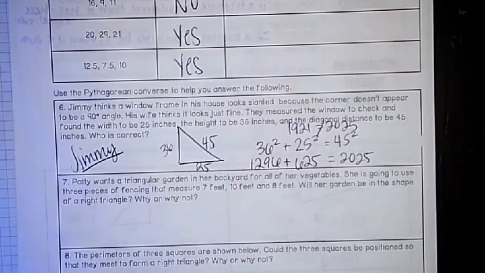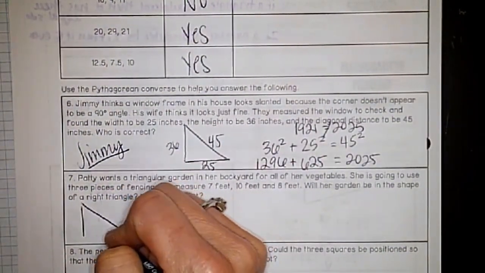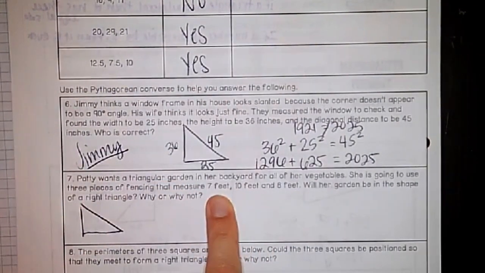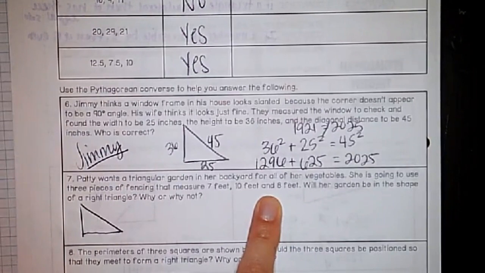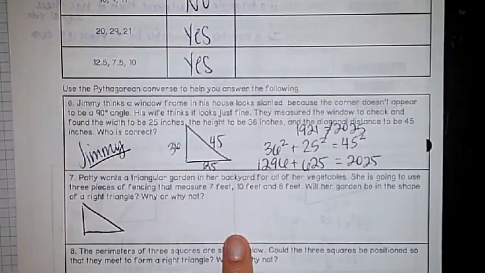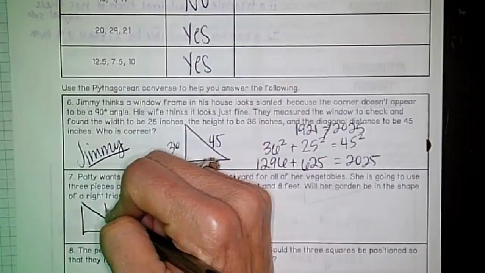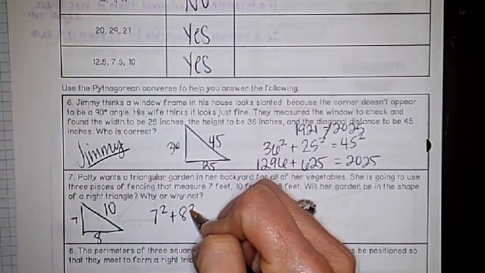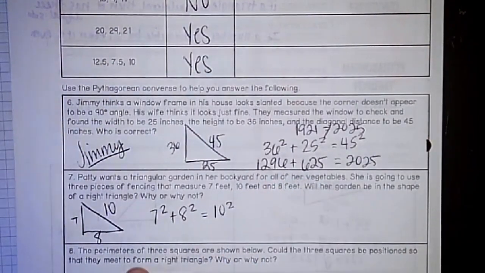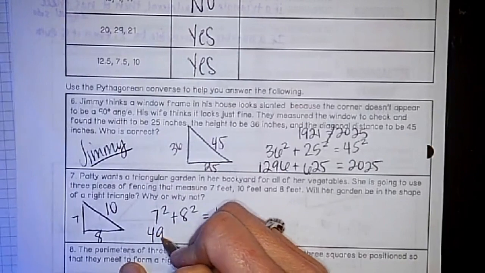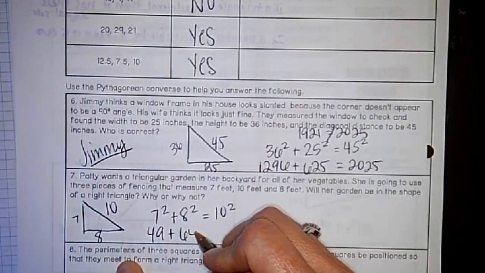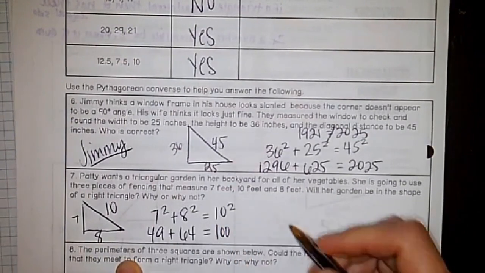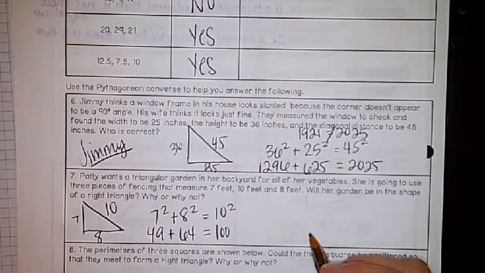Okay, so they want it to be 7 feet, 10 feet, and 8 feet. Where does my 10 feet go? On the hypotenuse. Thank you. It doesn't matter where the other ones go. What's 7 squared? What's 8 squared? What's 10 squared? I gave you the answer. What's 49 plus 64? 113. Is her garden going to be a right triangle? No, it's not.